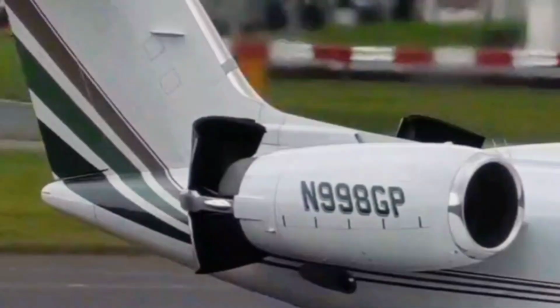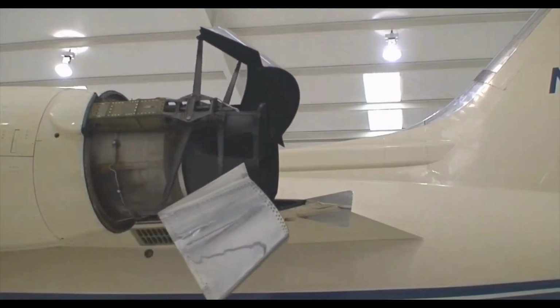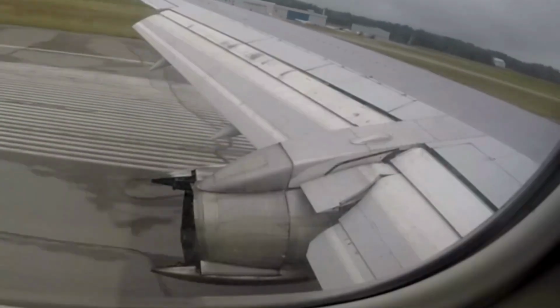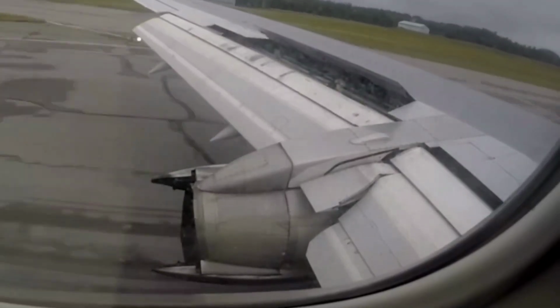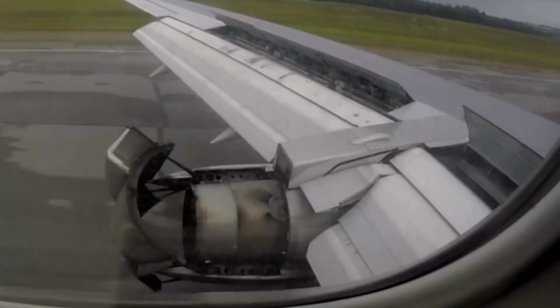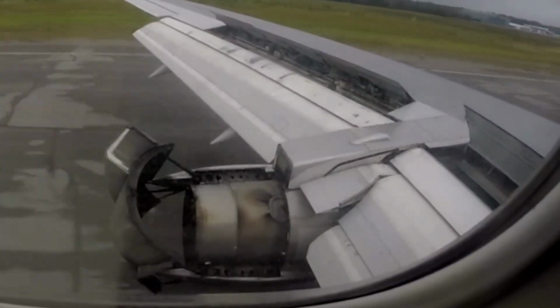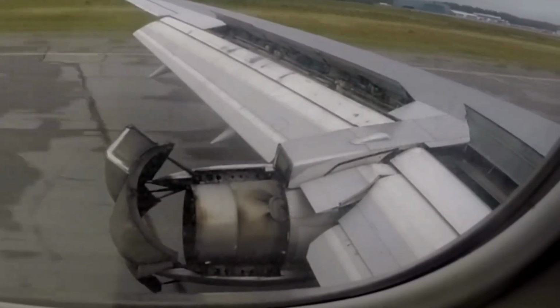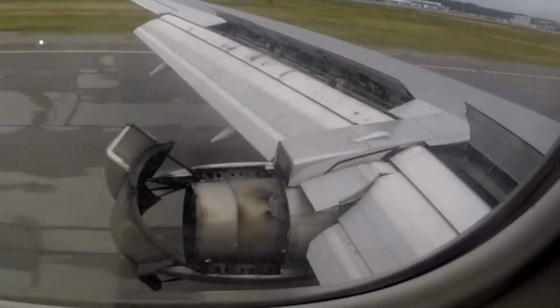Number 3, bucket reverse thrust. Here there are 2 bucket like doors behind the exhaust nozzle of the engine. When the pilot activates reverse thrust during landing, the doors are closed and the jet exhaust is directed forward. Then the aircraft gets a force opposing the forward thrust. This method can be seen in quite old aircraft.